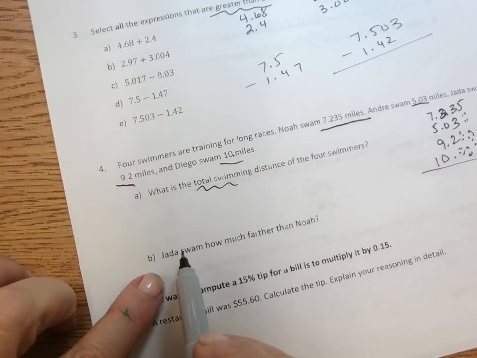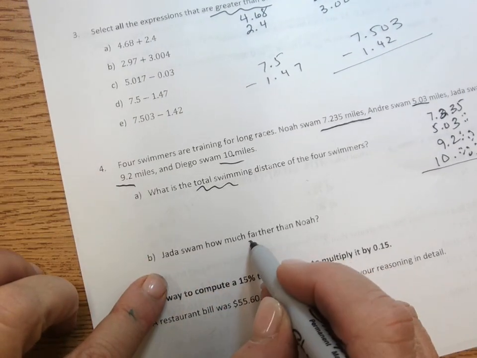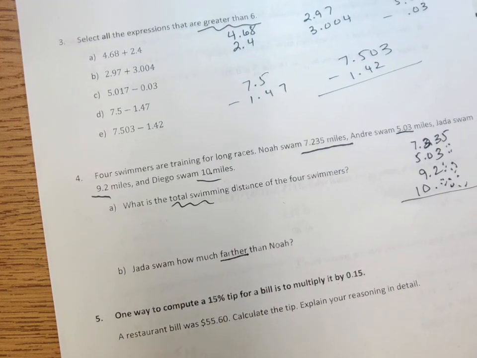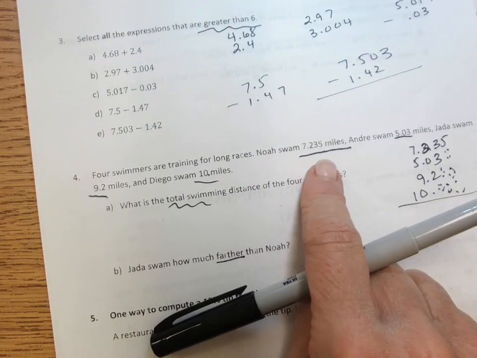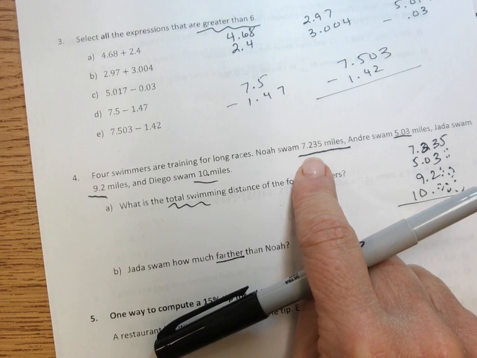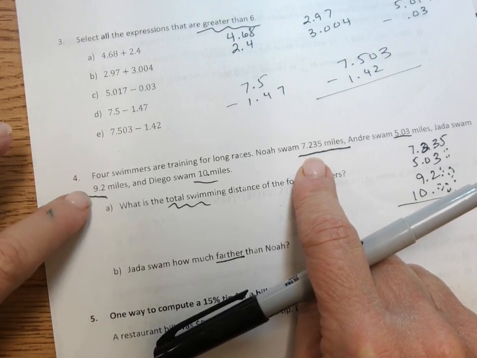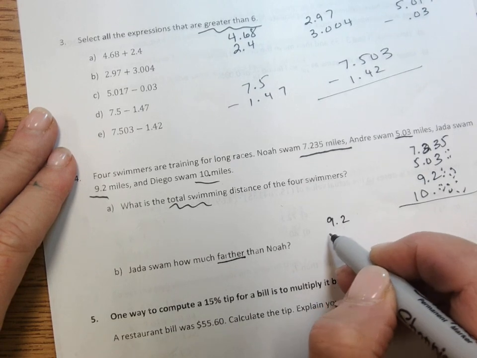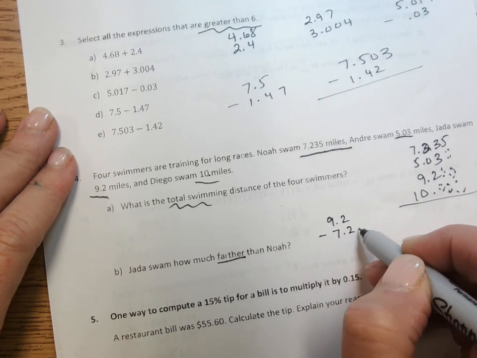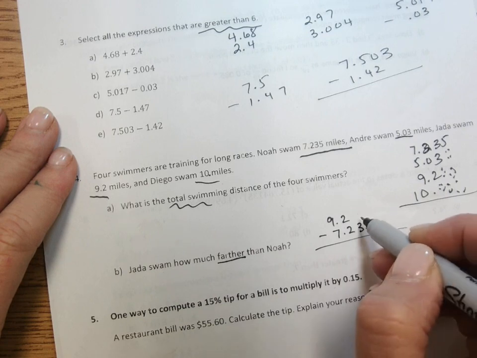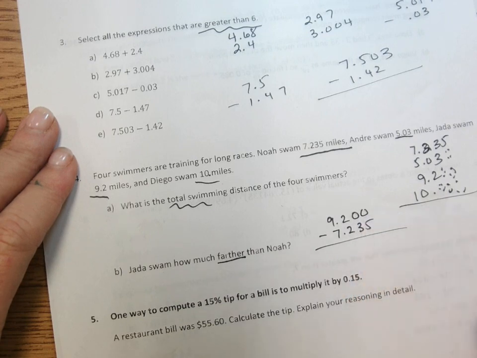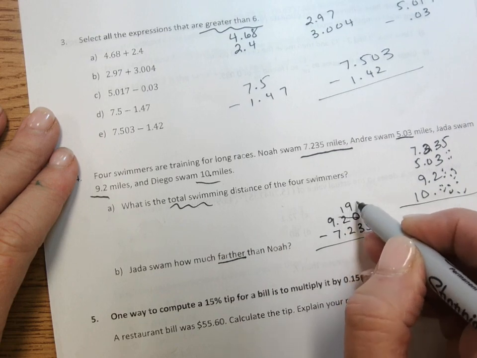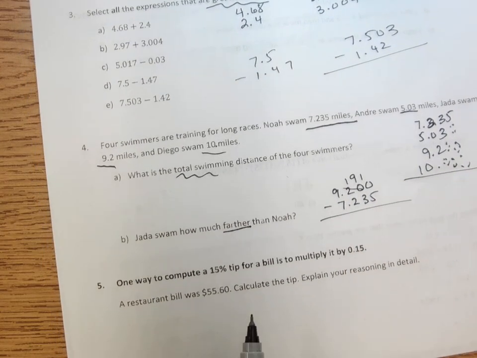The next one, Jada swam how much farther than Noah? So that means that we're comparing them. So Noah swam 7 and 235 thousandths of a mile. Jada swam 9 and 2/10 miles, so I'm going to subtract Jada's distance minus Noah's distance. And since I'm subtracting, I need to remember to add my zeros. Then I'm going to borrow and go ahead and subtract.